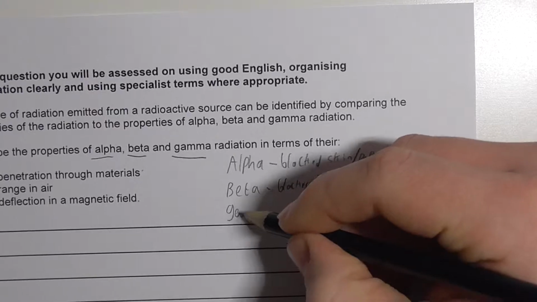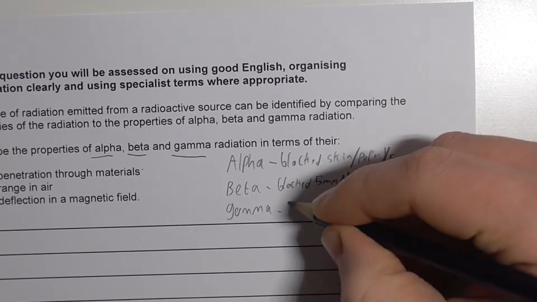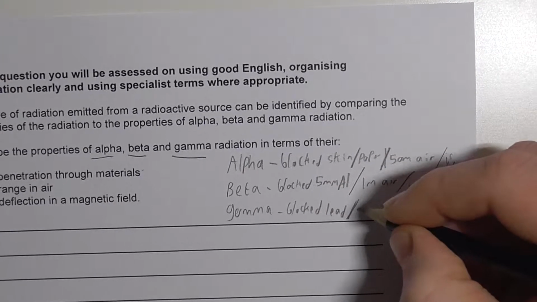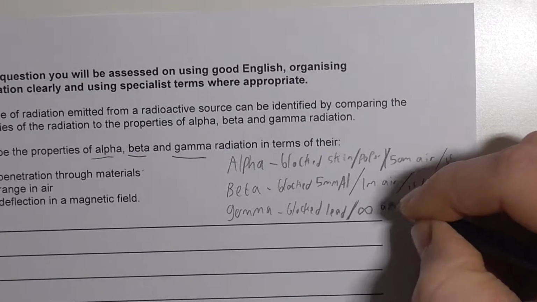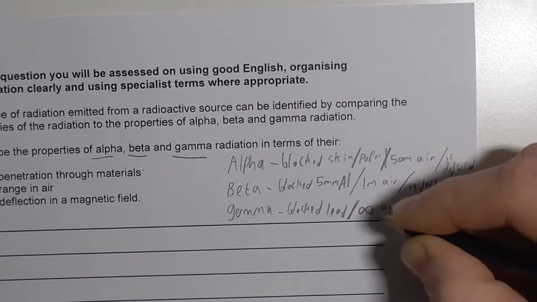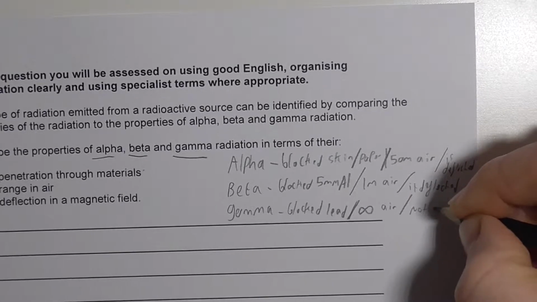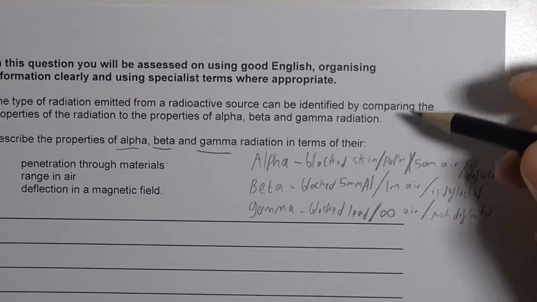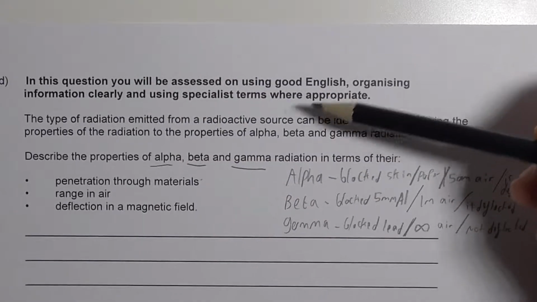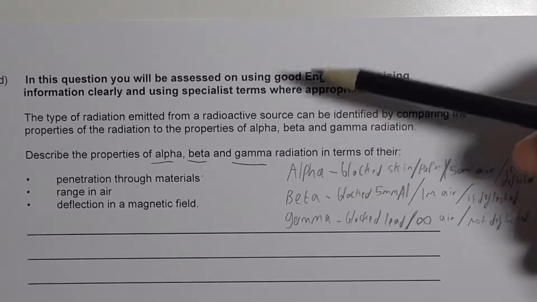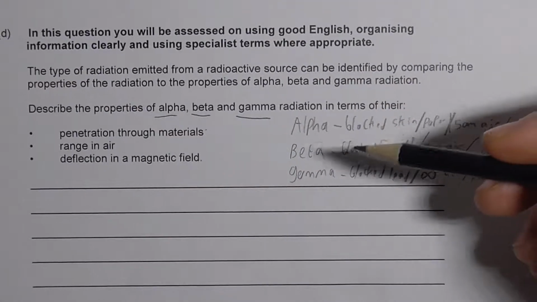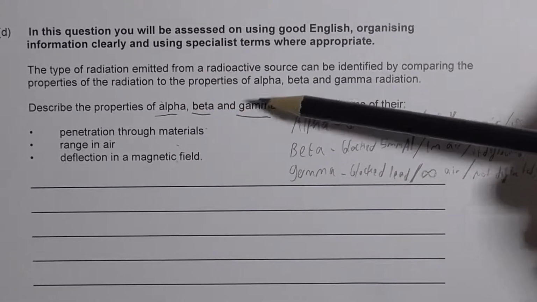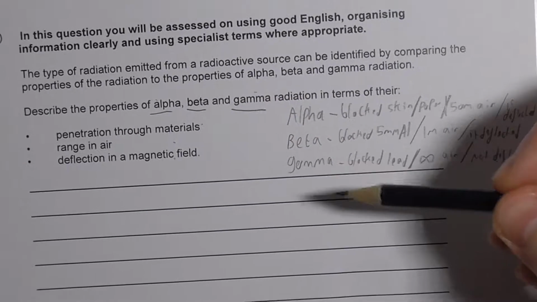And then gamma, it's blocked by lead. It has an infinite or unlimited range in air, and as it has no charge, it is not deflected. That's just my key bits of information all put together. What we then need to do, because it's a quality of written communication question, is to write this in a nice paragraph or nice set of sentences. The way I would do it, you could either talk about each one of these categories separately or each type of radiation. I personally would talk about the radiation.